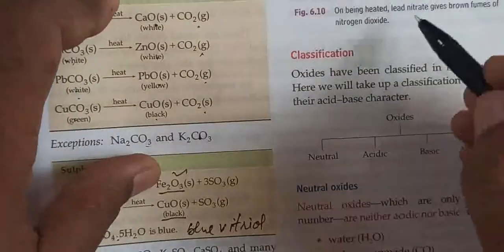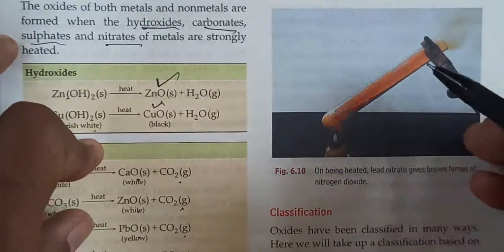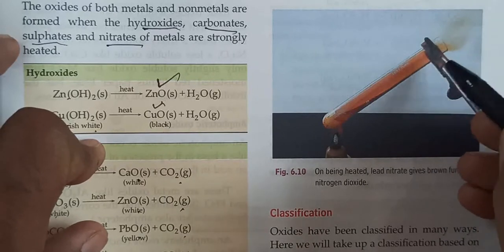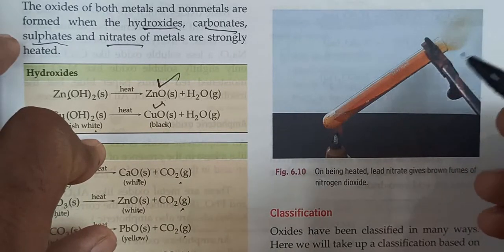Here you see lead nitrate. When lead nitrate is heated, it forms lead oxide and nitrogen dioxide. This brownish gas, reddish brown gas which is coming out, is nitrogen dioxide gas. Okay, reddish brown fumes are there.